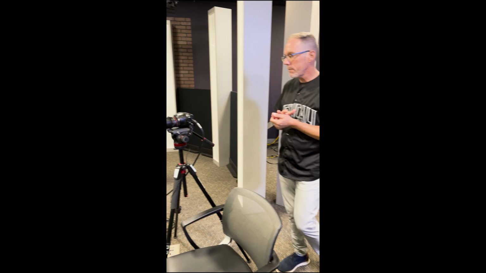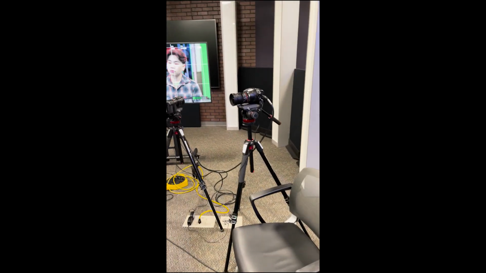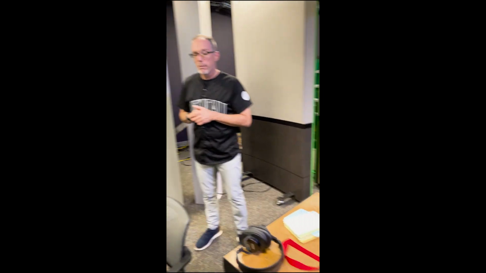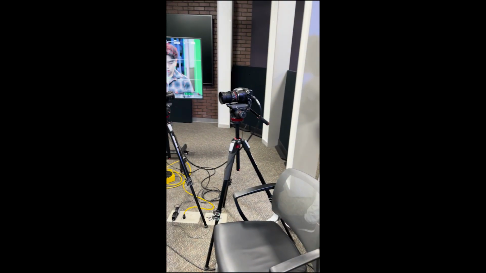Except when you get to terabyte. Yeah, when you get to a terabyte, then it gets really expensive. That's what I was saying. But you need one for each camera. One for each camera. That is correct. Plus one for the recorder. Plus one for the recorder. That's right. Okay.